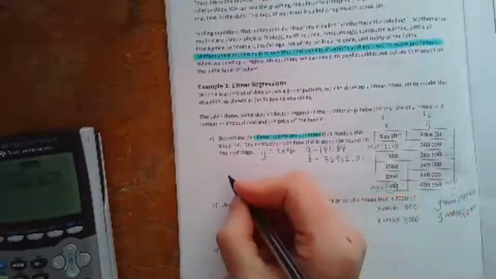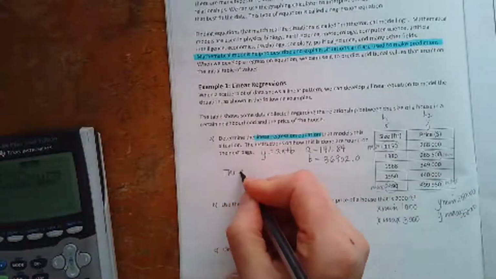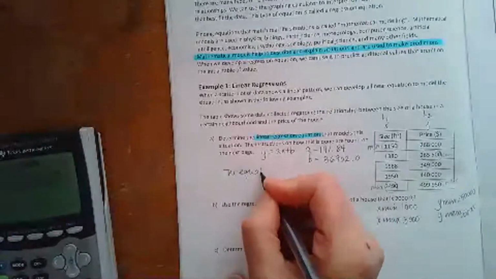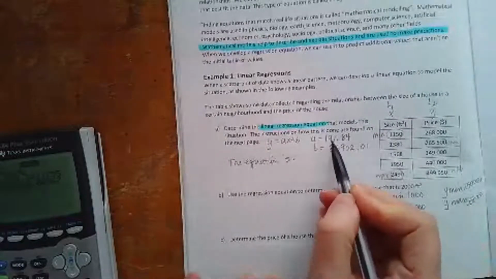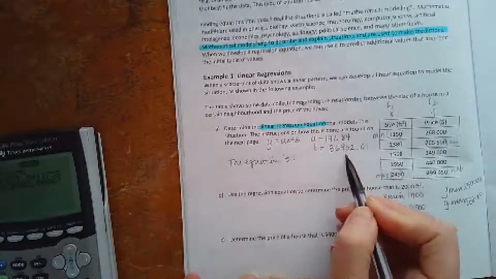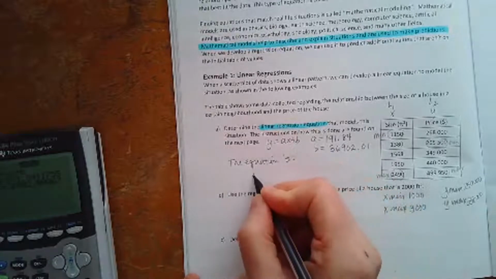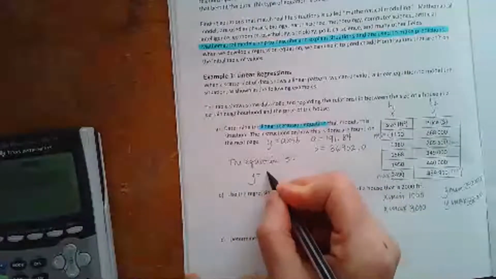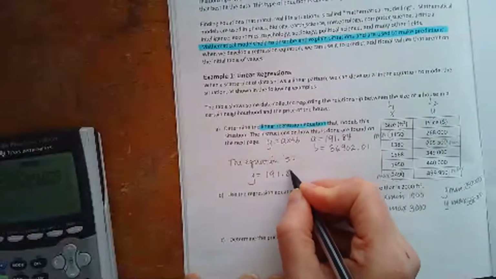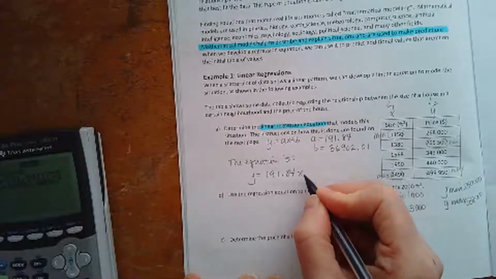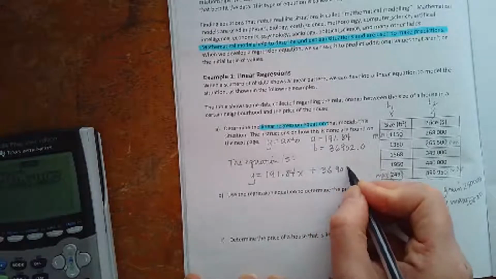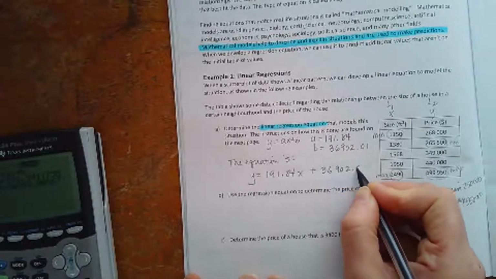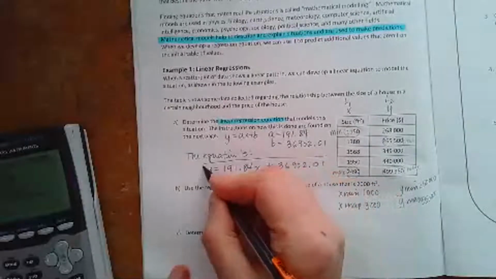Now, your equation is: I have to substitute the A in where A is and the B where B is. So Y equals 191.84x plus 3690.01. That's what they asked me to do.